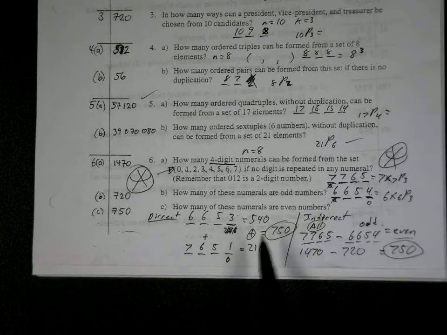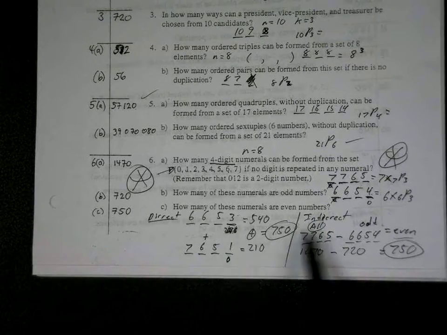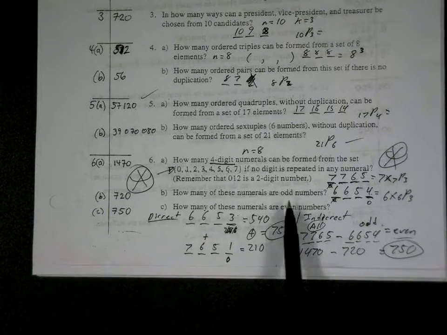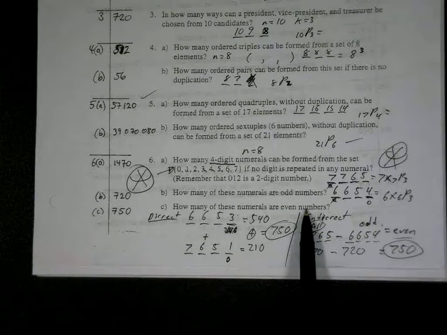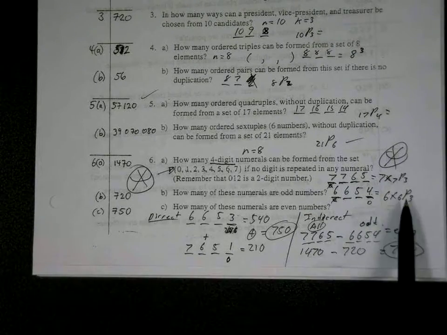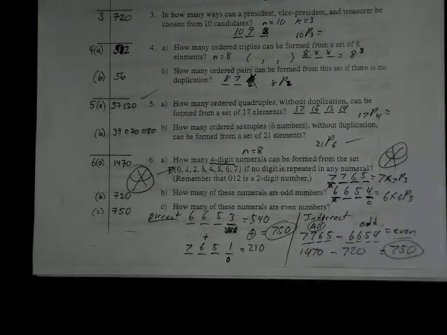Also, know how to do odd and even. Know either one of these methods for even. I would really suggest you learn this one. So even if they didn't ask you odd beforehand, when I usually have to do the even numbers, I will find all of them. So find all cases, find the odd cases, subtract to get your even. Go to the back.